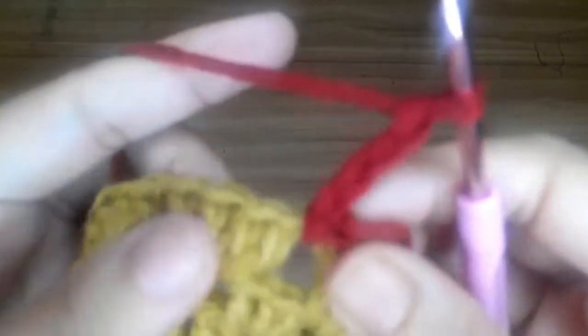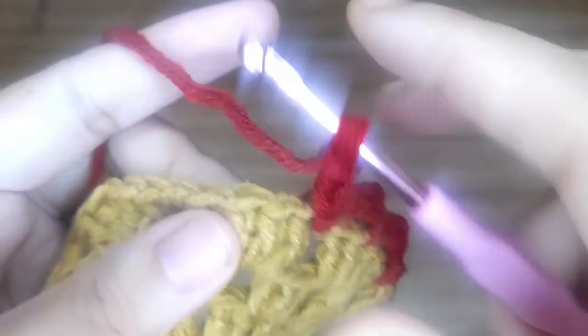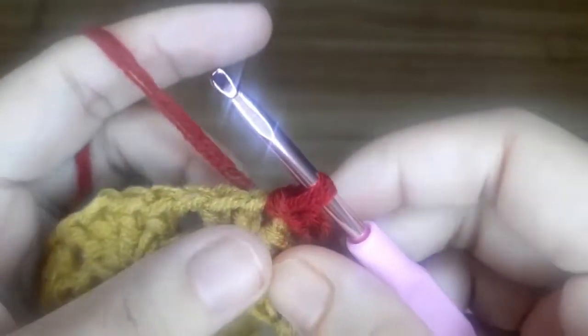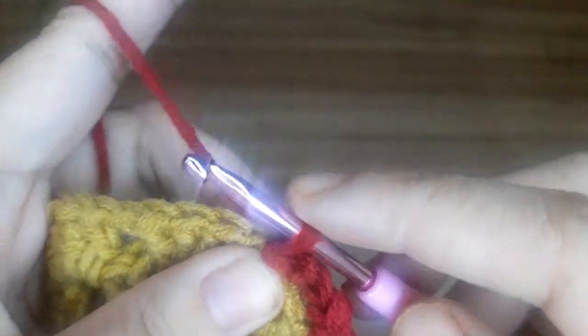Again make 4 chain. Now skip 2 double crochet and make slip stitch. Again make 4 chain and slip stitch in the 1 chain space. Again make 4 chain, skip 2 double crochet, then slip stitch.